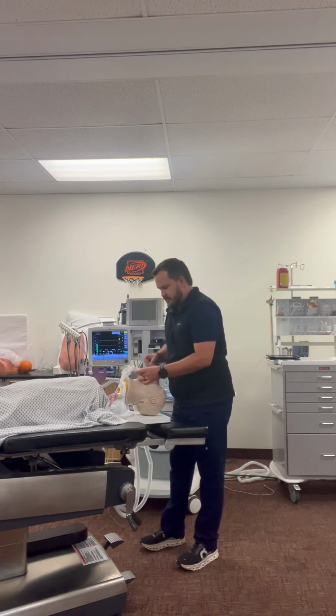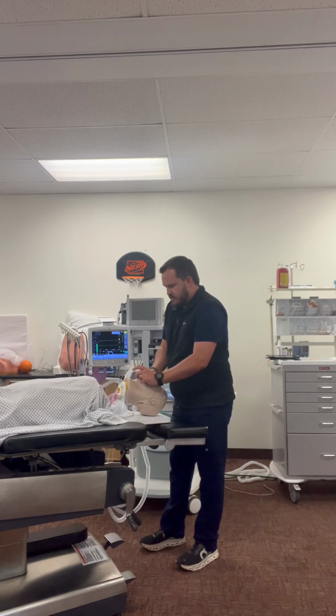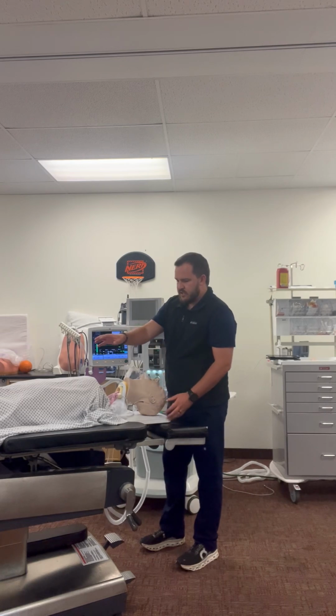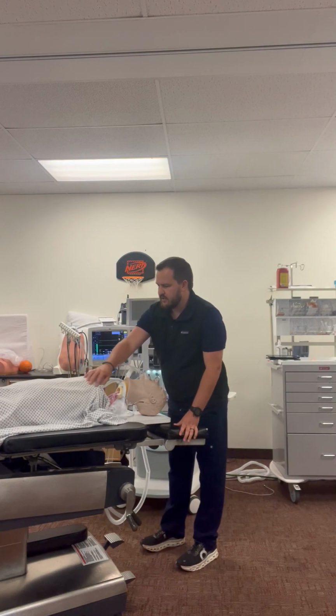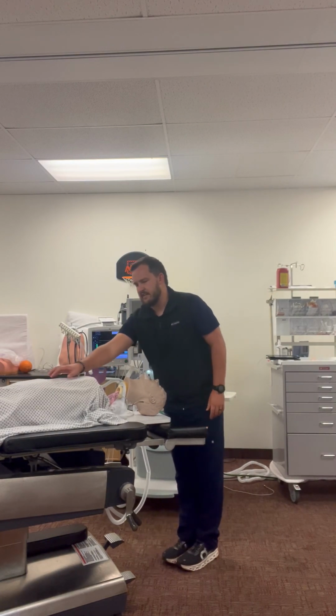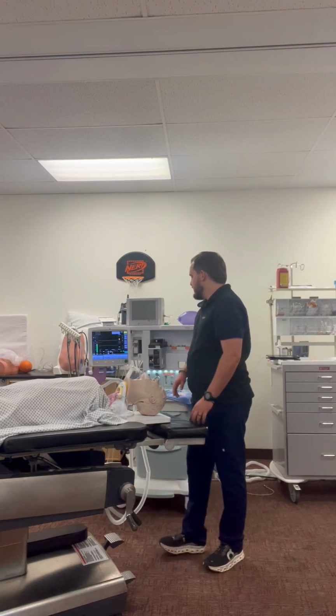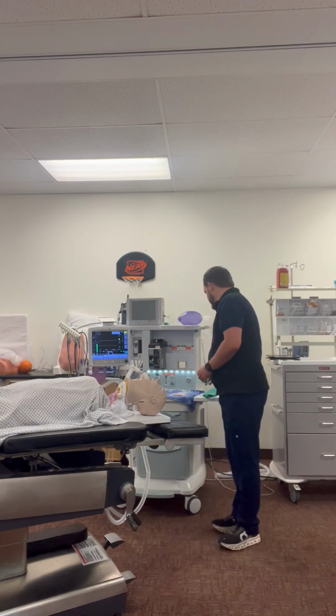I should see fogging of the tube. Make sure it's secured. Equal chest rise, no rising of the stomach. I will listen to the chest, make sure that's confirmed, and listen to the stomach. And then I should see an increase in end-tidal CO2, which means it's placed appropriately.